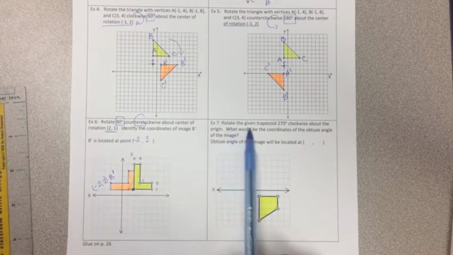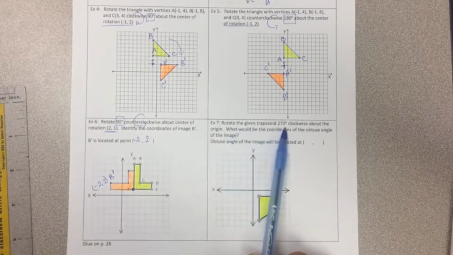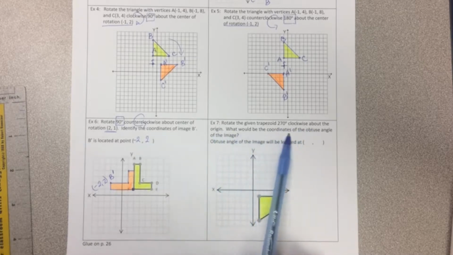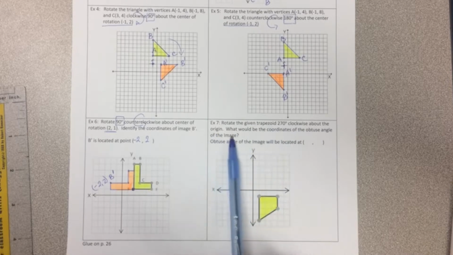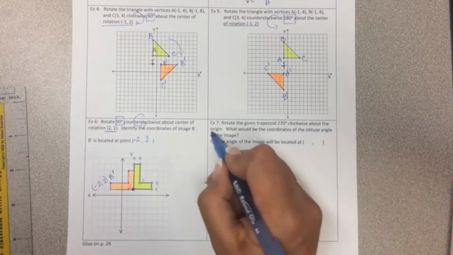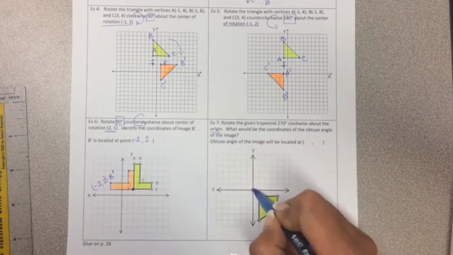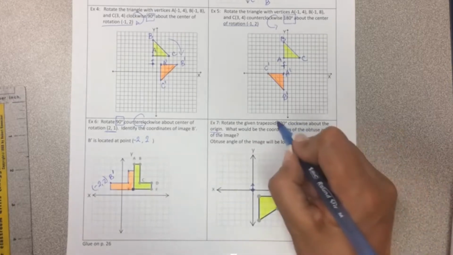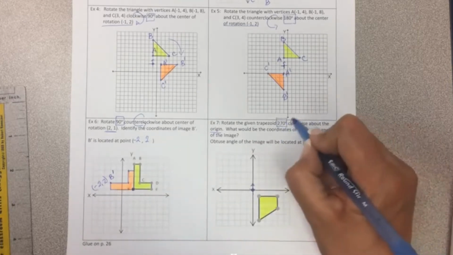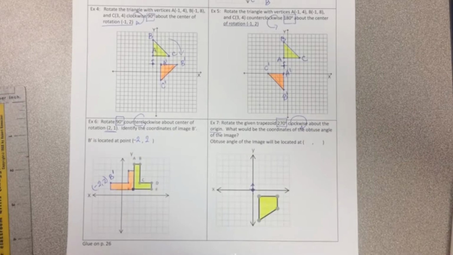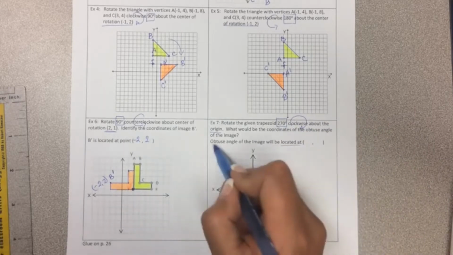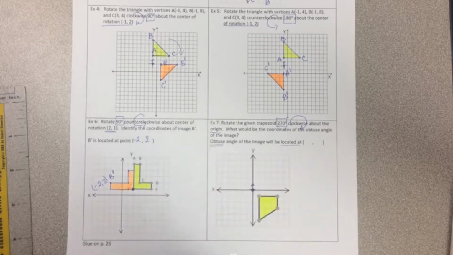Here we have to rotate a trapezoid 270 degrees clockwise about the origin, and then find the coordinates of the obtuse angle of the image. So first what we want to do is use the origin as a rotation center, rotate the trapezoid 270 degrees clockwise, and then identify where would be the location of the obtuse angle.